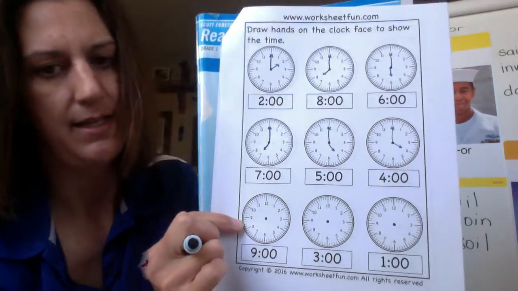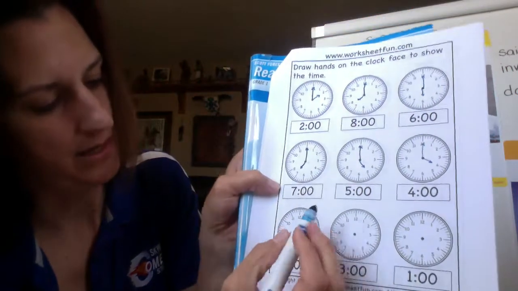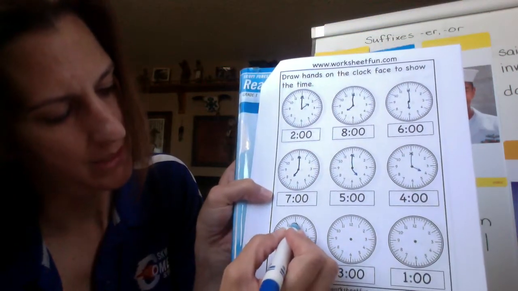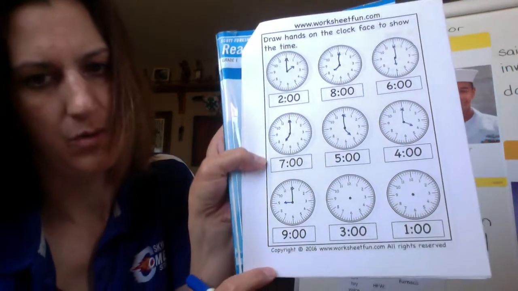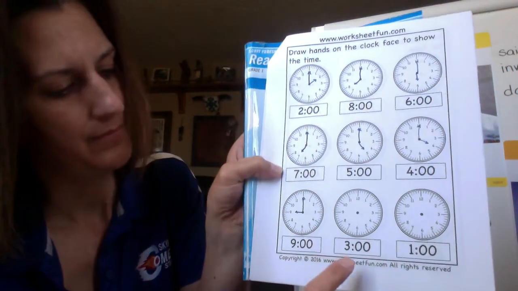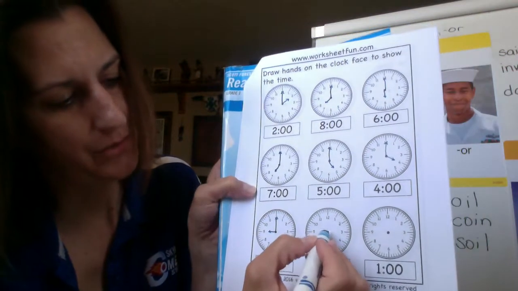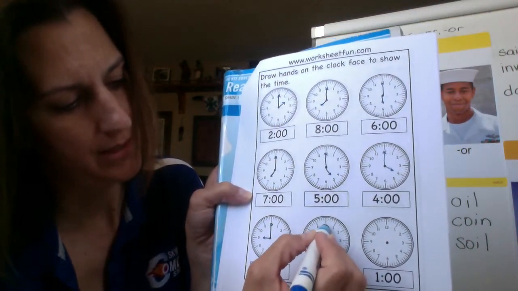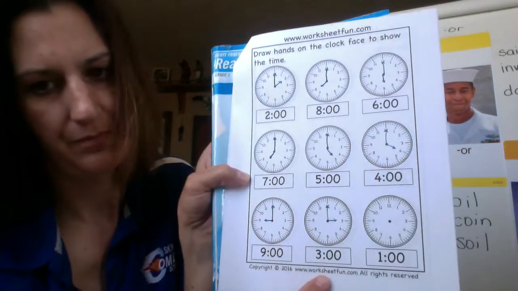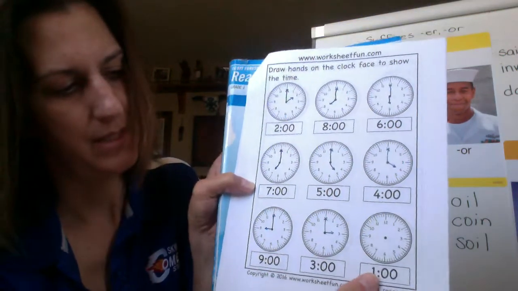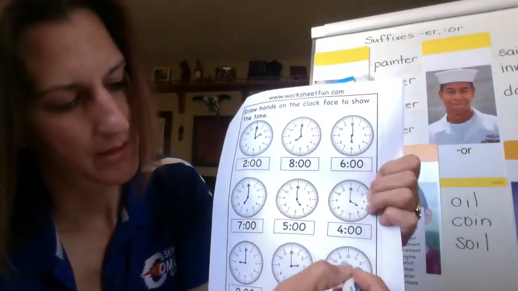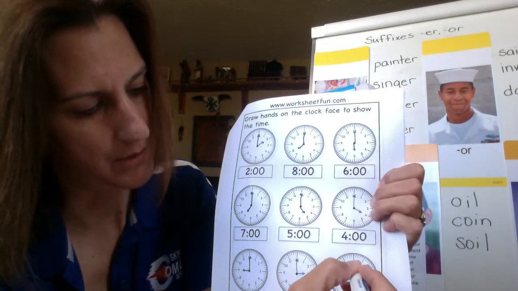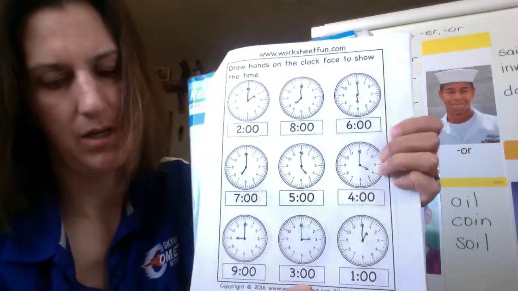All right, last line. This one says 9 o'clock. So my hour hand's going to point to the 9, my minute hand's going to go up to the 12 and say o'clock. This one says 3 o'clock. So I'm going to go hour hand to the 3, the minute hand up to the 12. And then my last one says 1 o'clock. So my hour hand's going to go to the 1. My minute hand's going to go up to the 12 to say 1 o'clock.